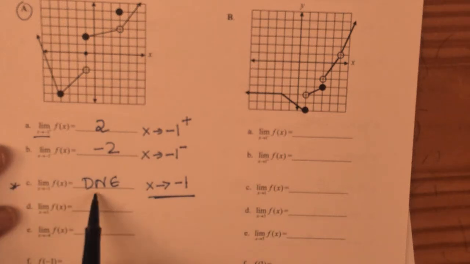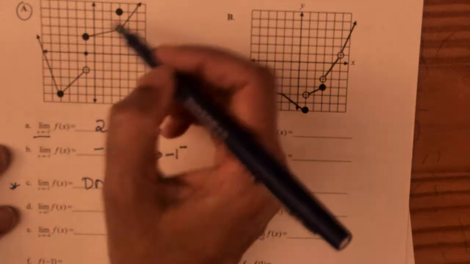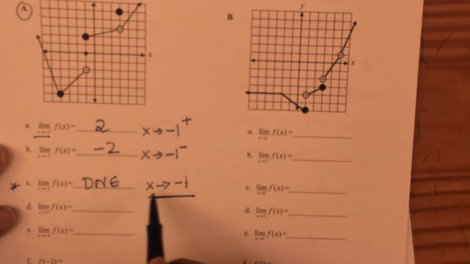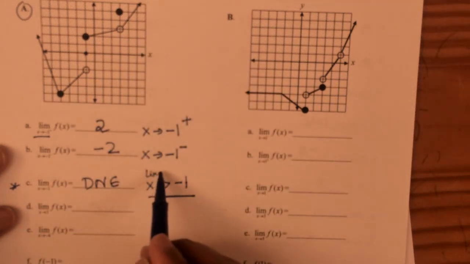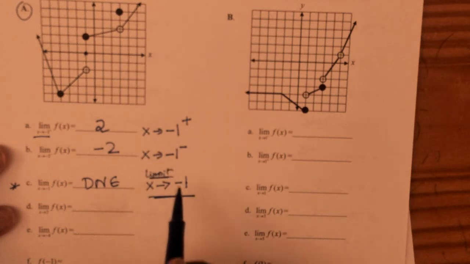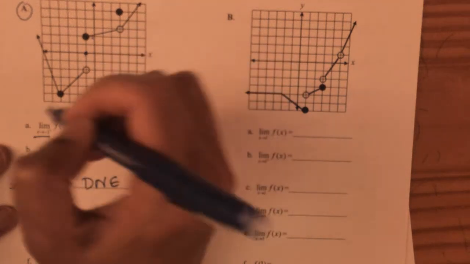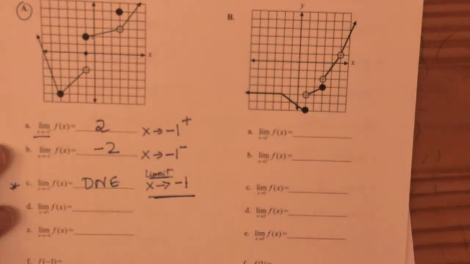Okay, one more time. The reason why this does not exist is when you're approaching x equals -1, remember you're trying to find the limit. You're not trying to evaluate, you're trying to find the limit. The limit at x equals -1 does not exist because when you're approaching it from the positive side and from the negative side, they are two different values.